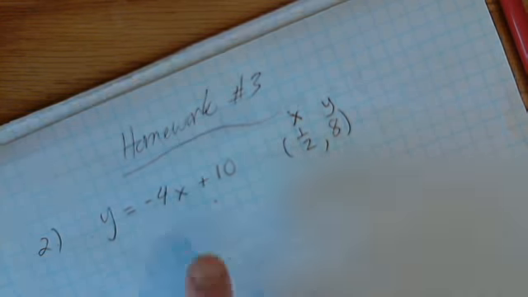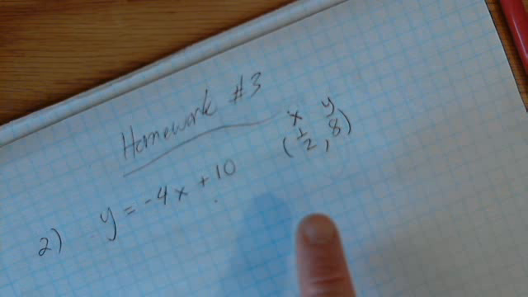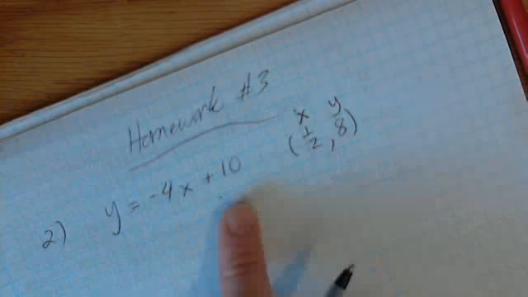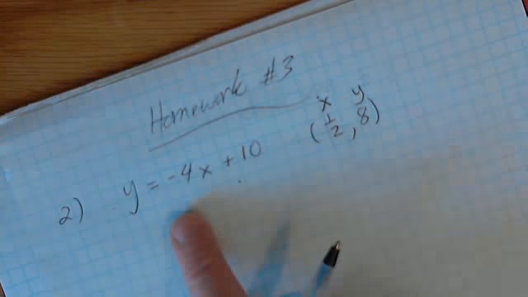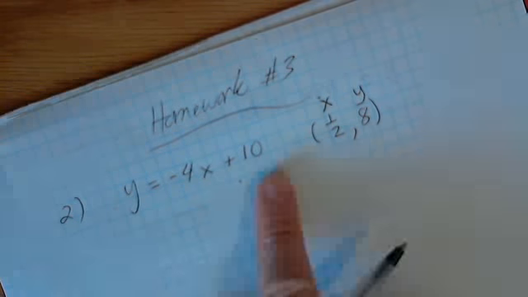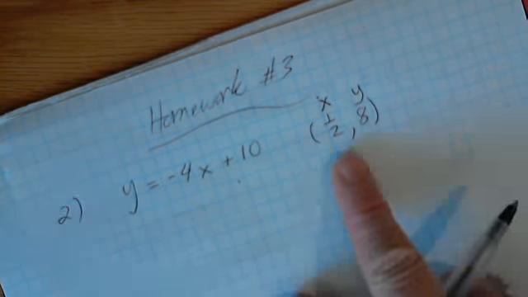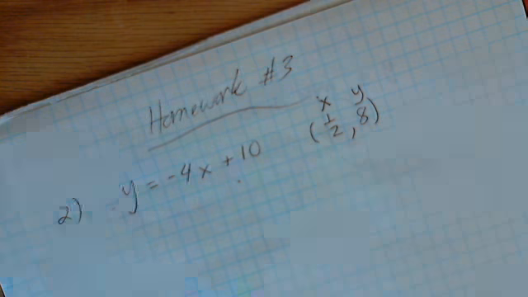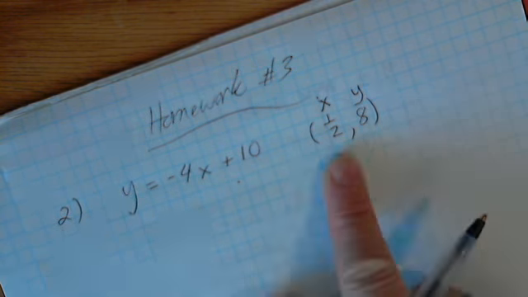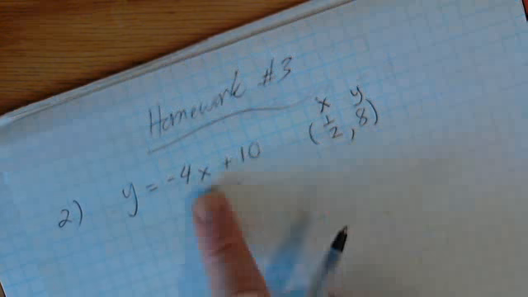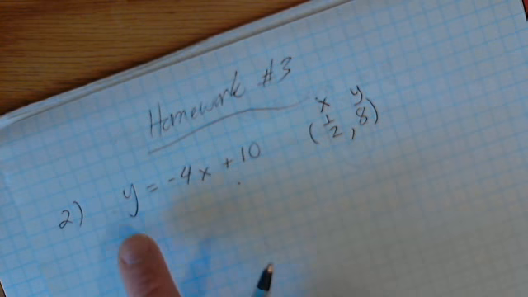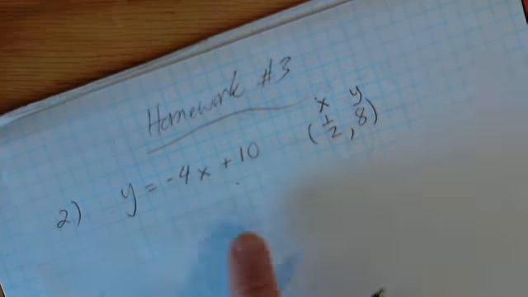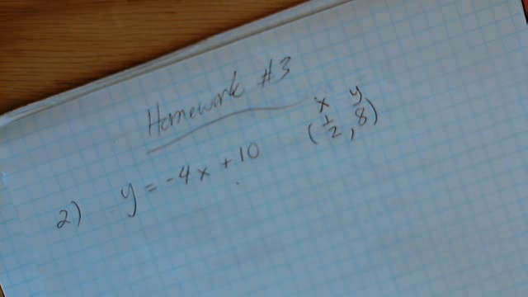And we're being asked if we graph this equation, would the graph, this is linear, the straight line, go through the point 1/2, 8 on a coordinate grid? That's one meaning of is it a solution. Another meaning of is it a solution is when I plug the 1/2 in place of x and the 8 in place of y, do I get a true statement? Do I get two sides of an equation that are equal?